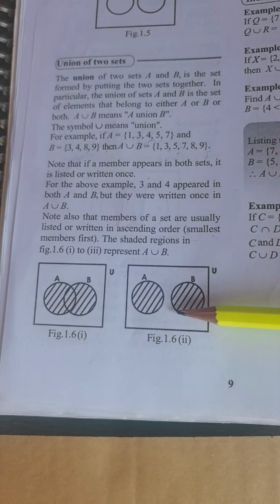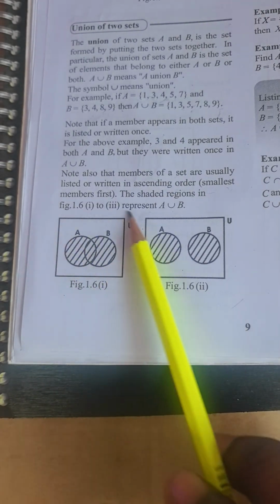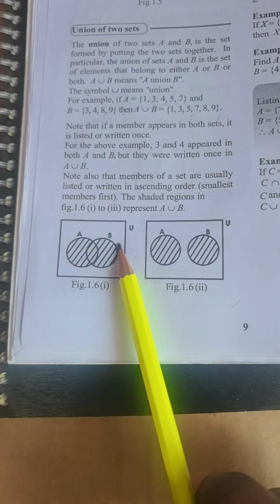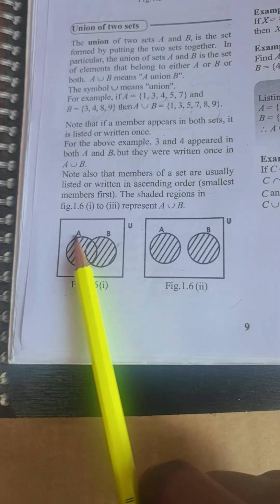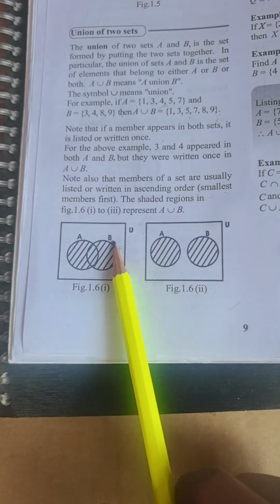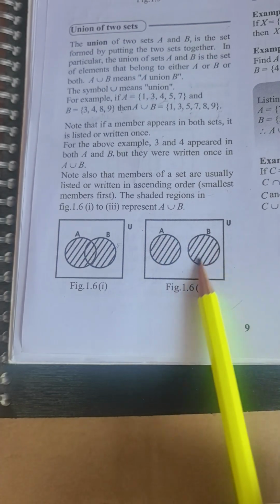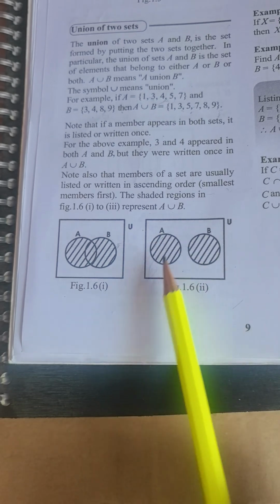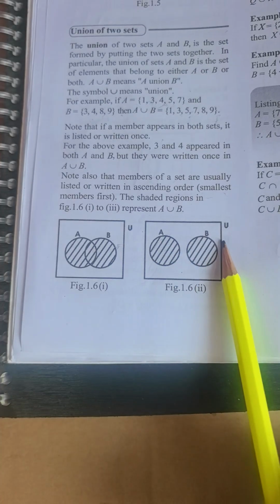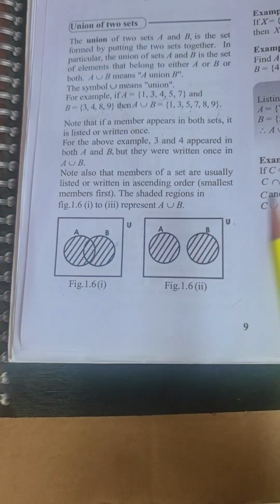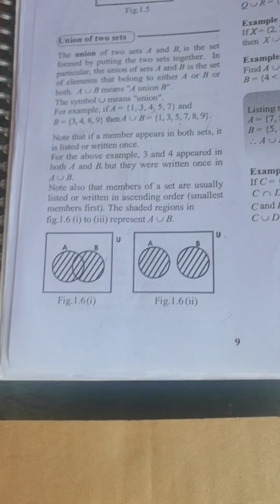So let's see the representation in a Venn diagram. We have A and B. This should be the intersection, but because we are joining all of them together, we just shade the whole region of A and B, including the intersection. We can separate them, but we are shading all of them, because if we add A and B, we get another set, which is the union set. It's as simple as that. Right, so let's see if you can do more examples here.